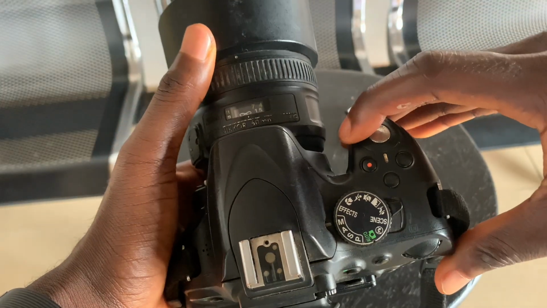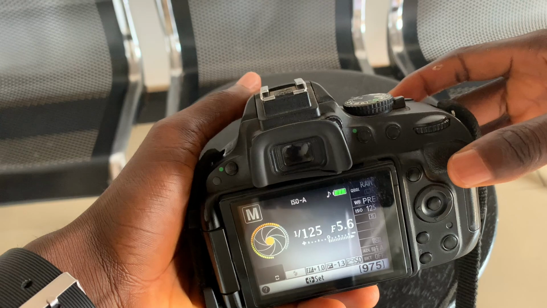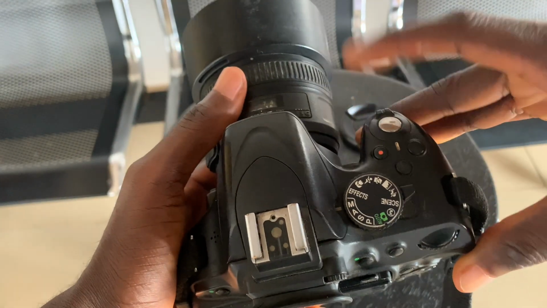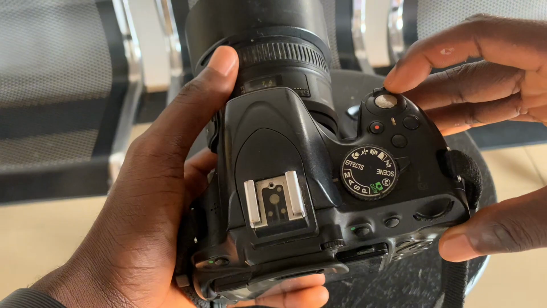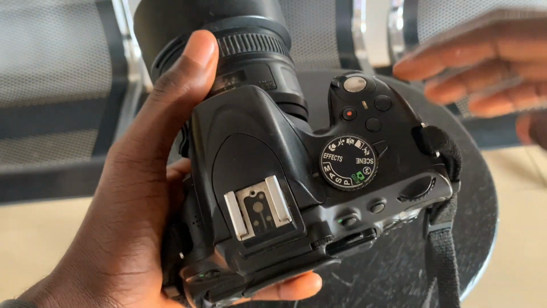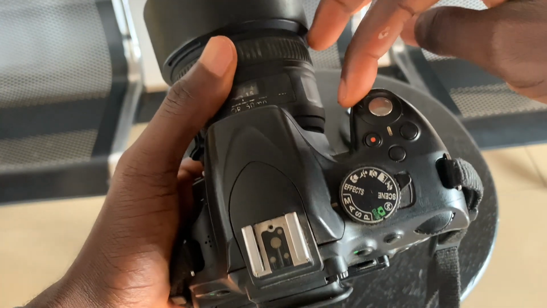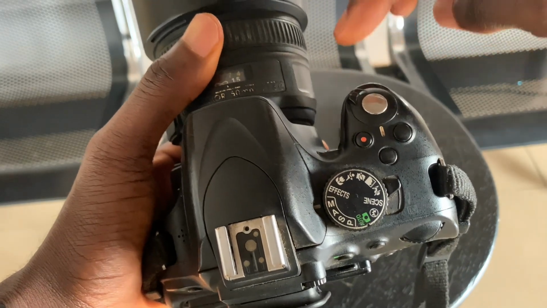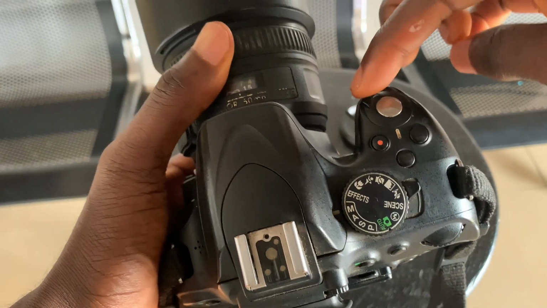This is the on and off button. Look at it, it is on, it is off, on, it is off. So that's basically the function of this. It is known as the on and off button of a camera.